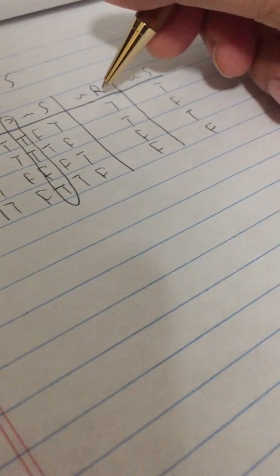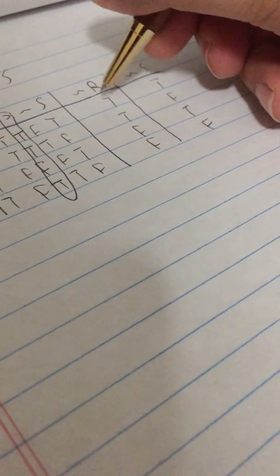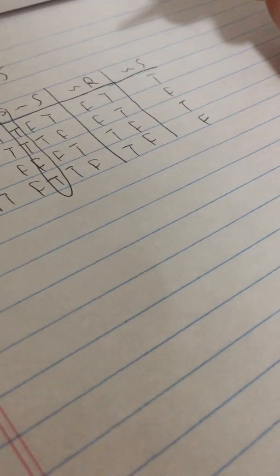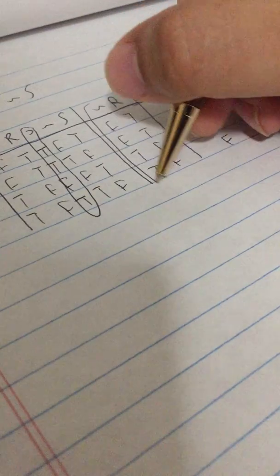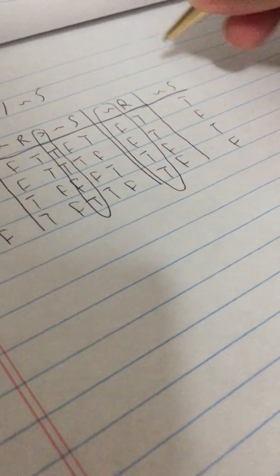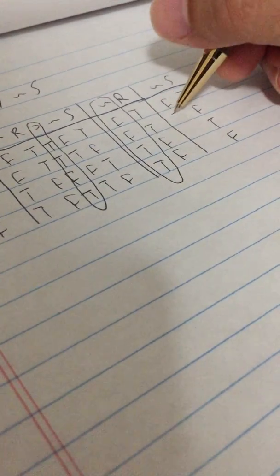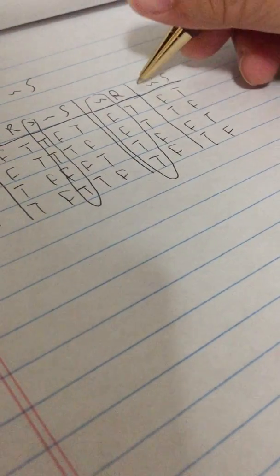Now for the not R, should just be the opposite of what I see for R, so false, false, true, true. That's my main operator there. Simple enough. And then for the not S, just the opposite of S, so false, true, false, true. That's my main operator there.